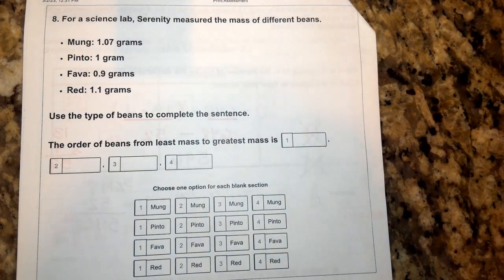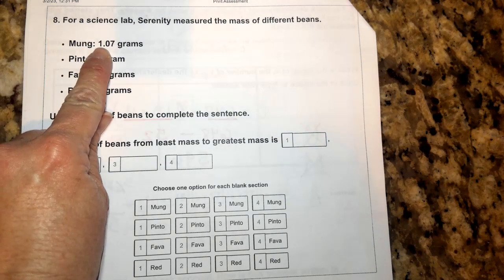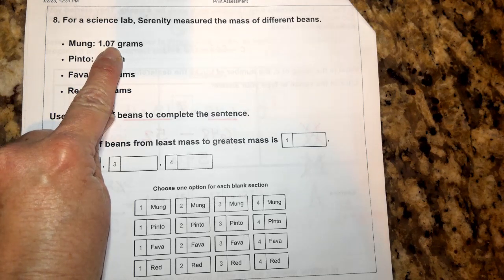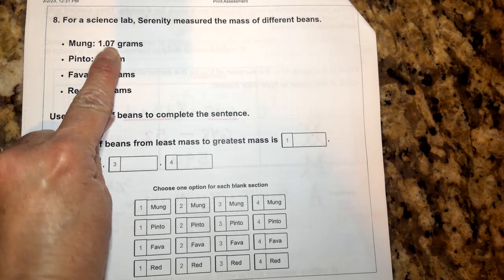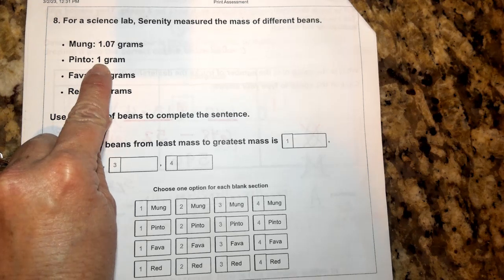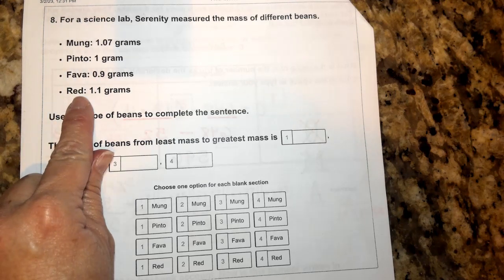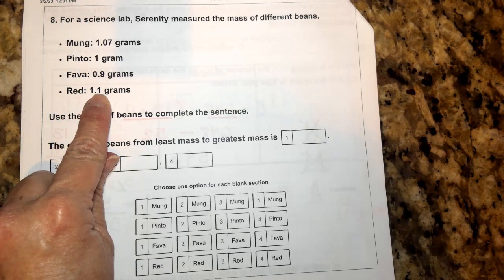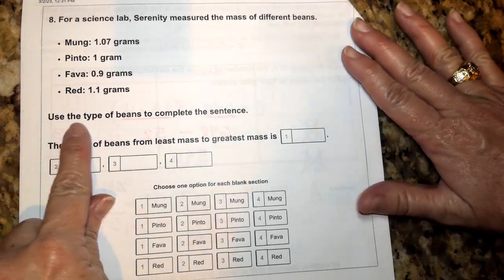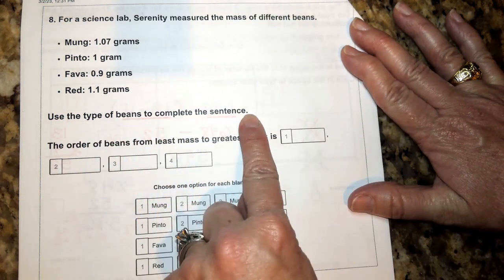Number 8. For a science lab, Serenity measured the mass of the different beans. So we have the mung, which was 1 and 7/100ths. Pinto, 1 gram. Fava, 9/10 grams. And the red, 1 and 1/10 grams. Use the types of beans to complete the sentence.